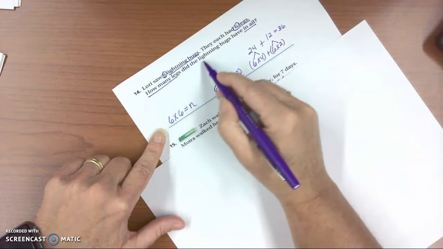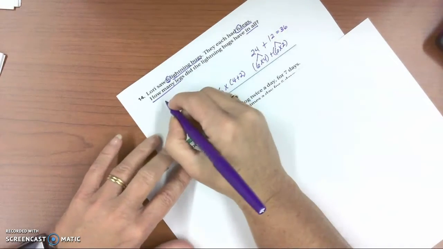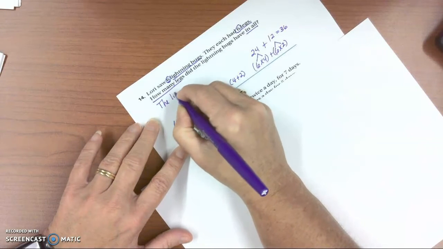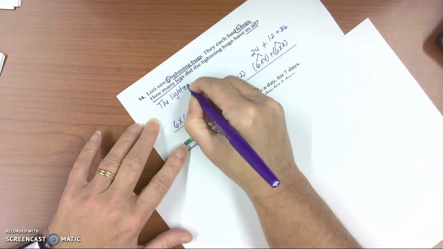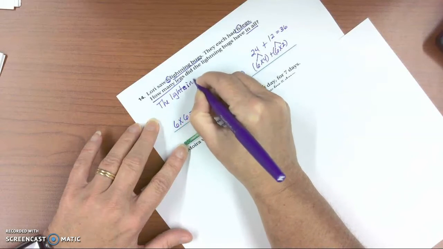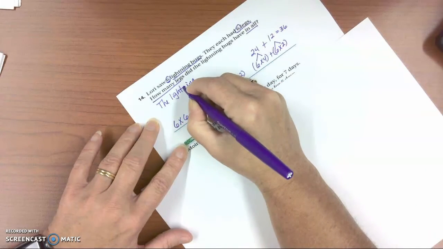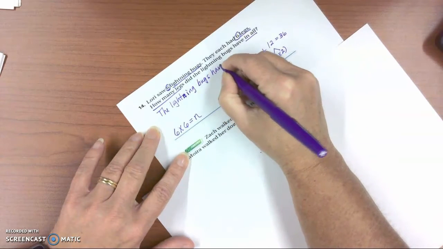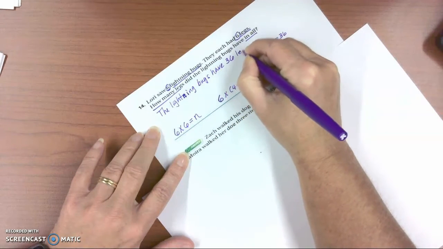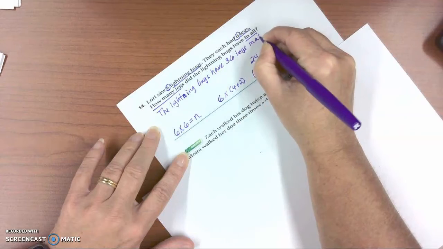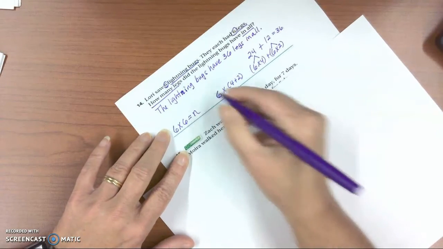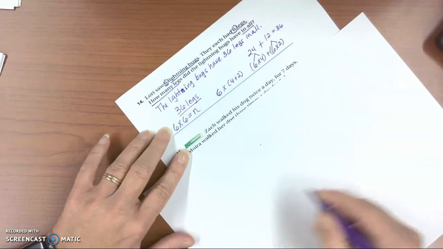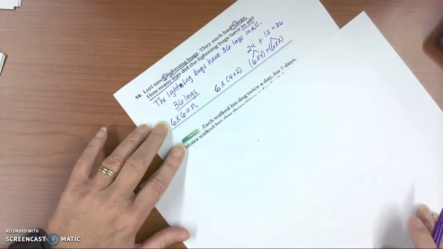So the question says, how many legs did the lightning bugs have in all? I like to write in complete sentences. The lightning bugs, spell it right there, lightning bugs have 36 legs in all. It might be that your teacher just lets you say 36 legs. But I like to have my students write in complete sentences.